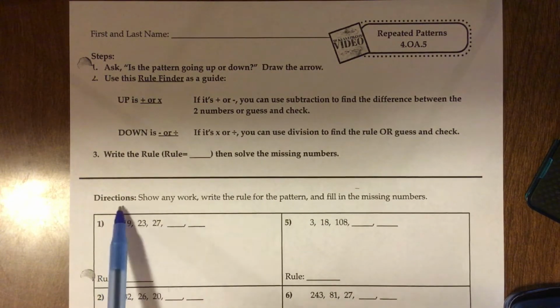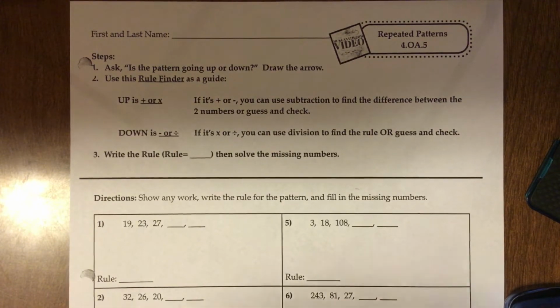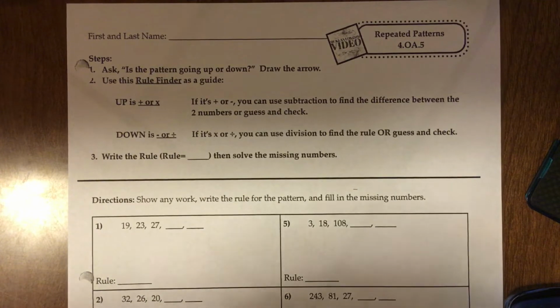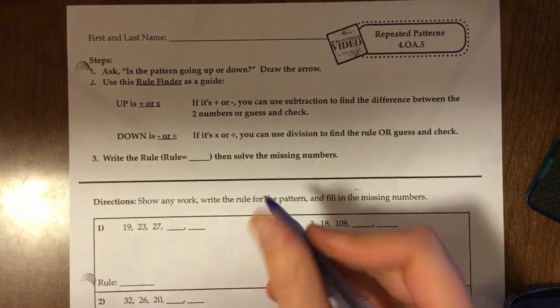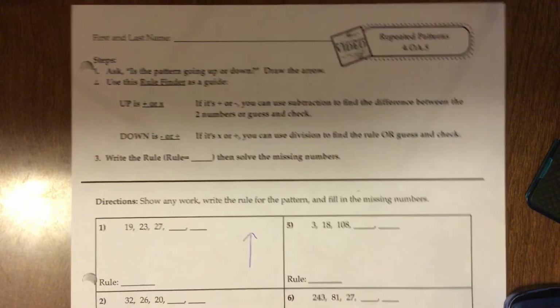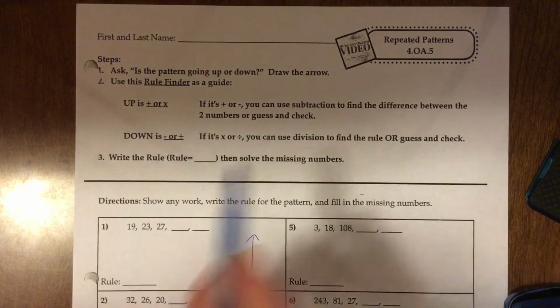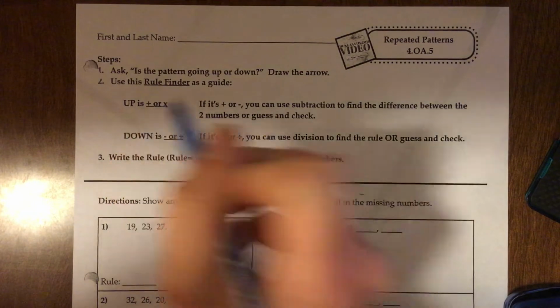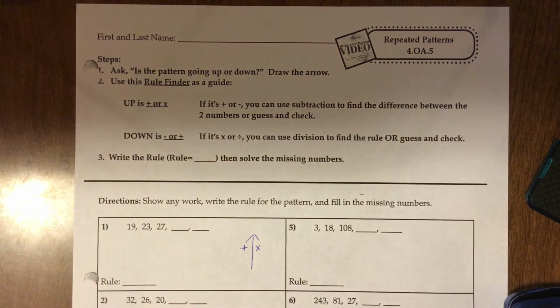So number one, the directions say show any work, write the rule for the pattern, which I can do right here, and then fill in the missing numbers, which are right here. Okay, so the first thing I need to ask myself is, are the numbers going up or down? So I can see 19 to 23 to 27, it's going up. So I'm going to draw my up arrow. My choices, if it's going up, are either going to be, if I look right here, addition or multiplication, because those are the operations that make the numbers get bigger. I need to figure out which one it is.